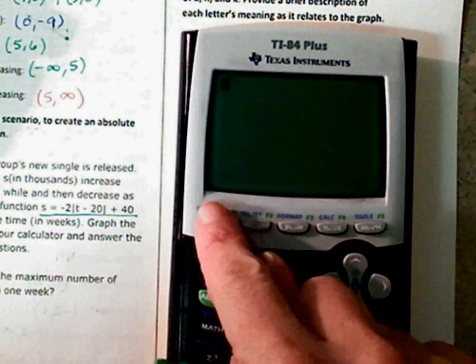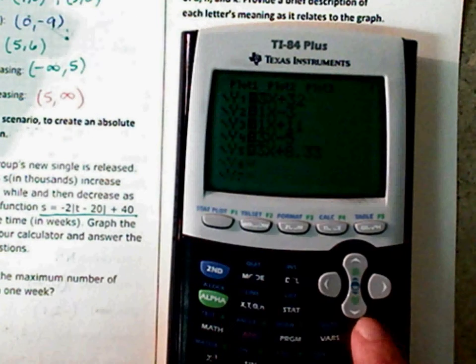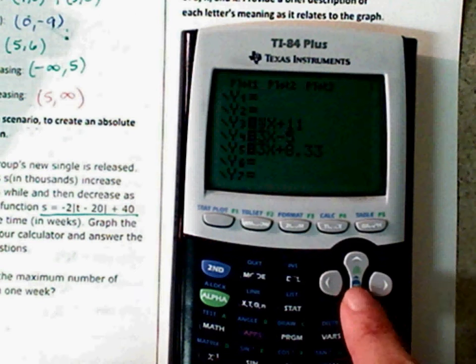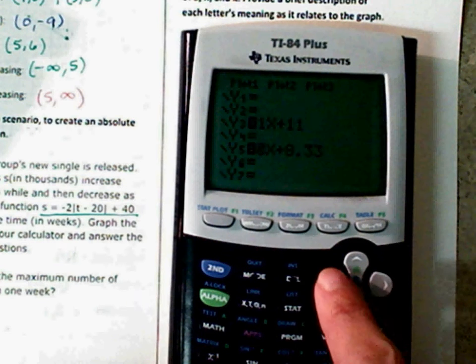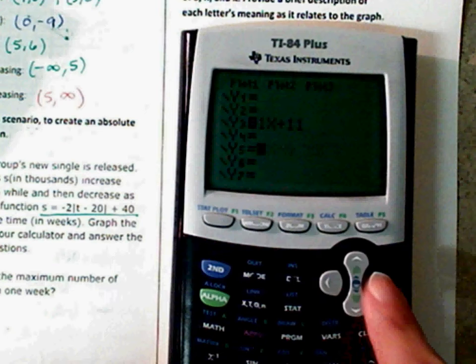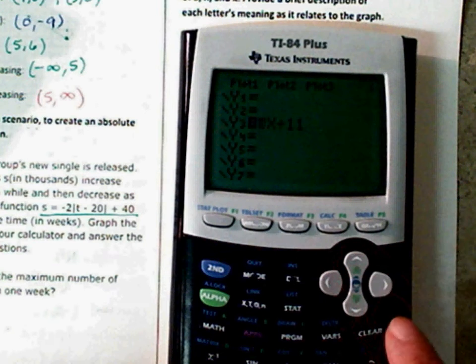Go to y equal, and I have a lot of stuff there. So let me clear all this. Clear, enter. Okay, clear. Okay, there we go.